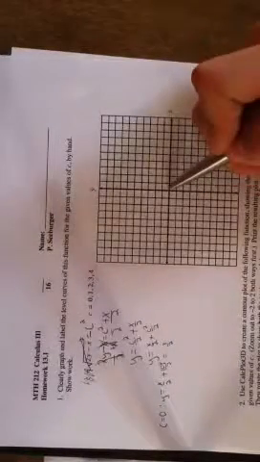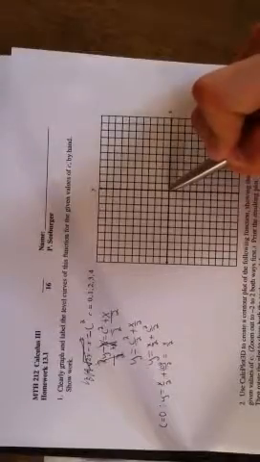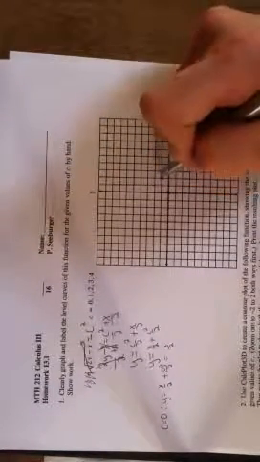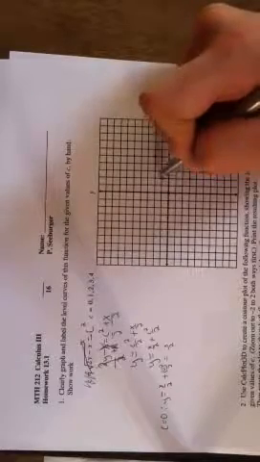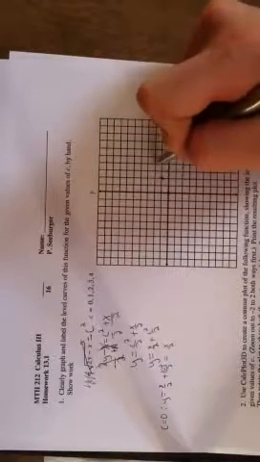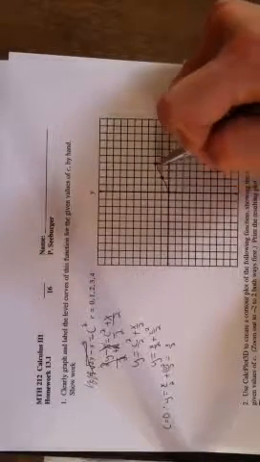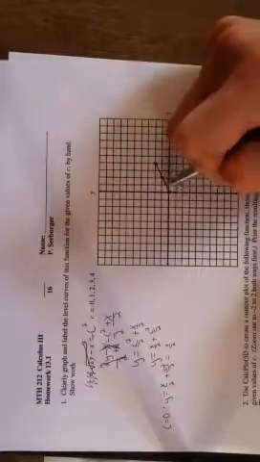So in order to graph this, the b value is 0, so it's going to start right at the origin, and the slope is just up 1 and over 2. Rise over run. Up 1 over 2. So I'm just going to give out 3 points. Up 1 over 2. There's the first 3 points.